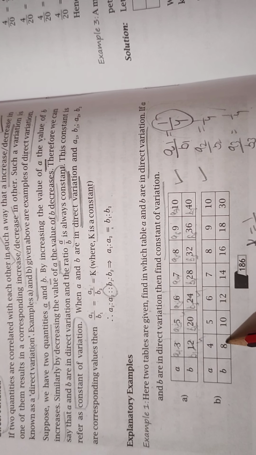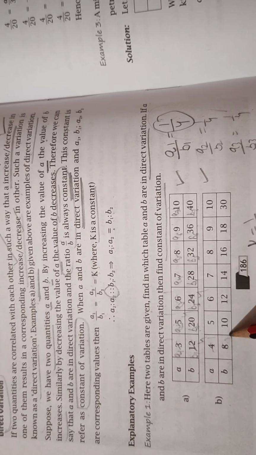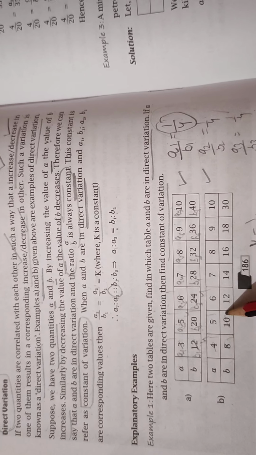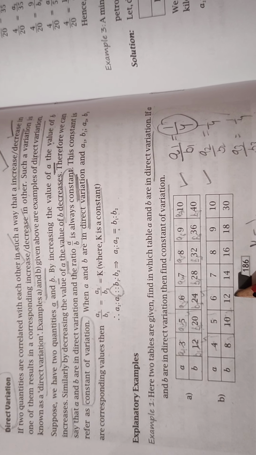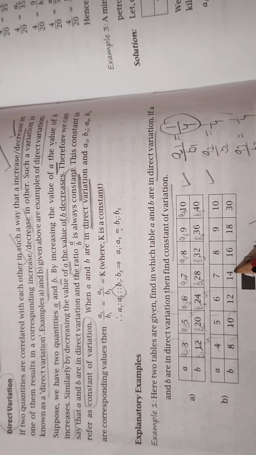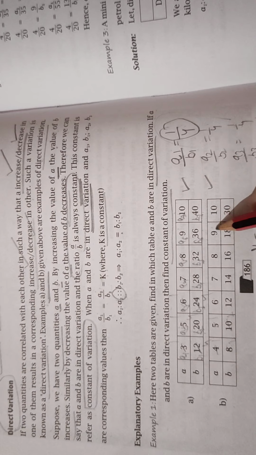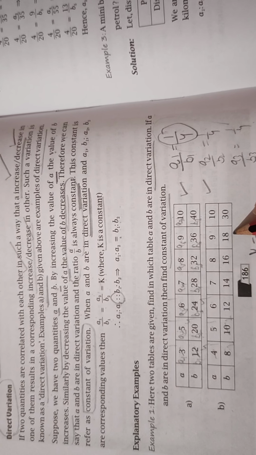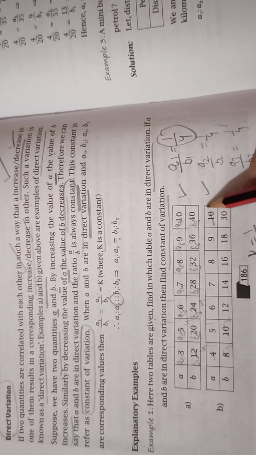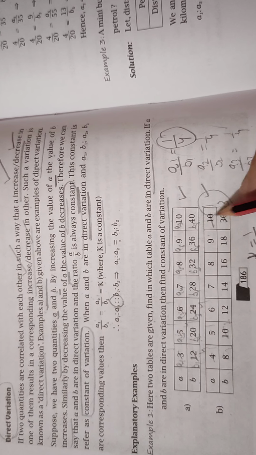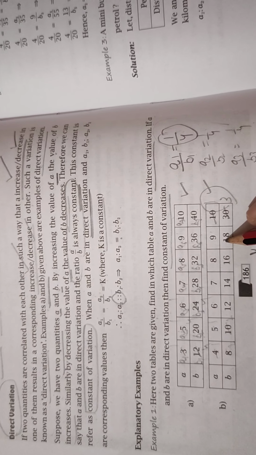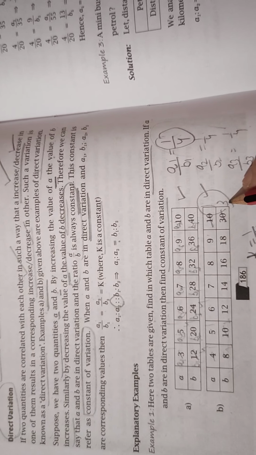Now let us check for table B. It is 4 by 8, it means 1 by 2. 5 by 10, 1 by 2. 6 by 12, 1 by 2. 7 by 14, 1 by 2. 8 by 16, it is 1 by 2. 9 by 18 is 1 by 2. 10 by 30, it is 1 by 3. All the first 6 are coming the same, but the last is 1 by 3.